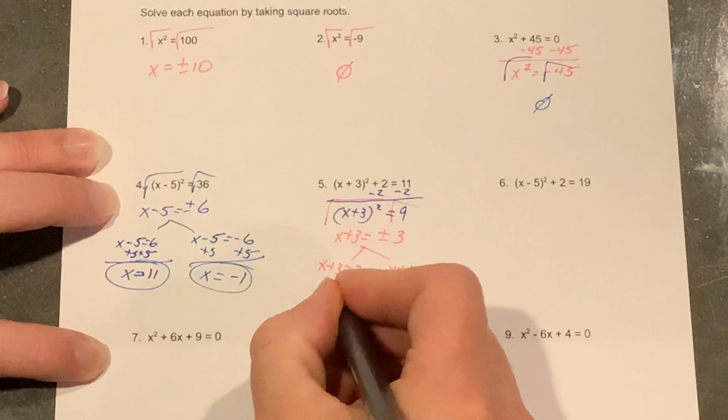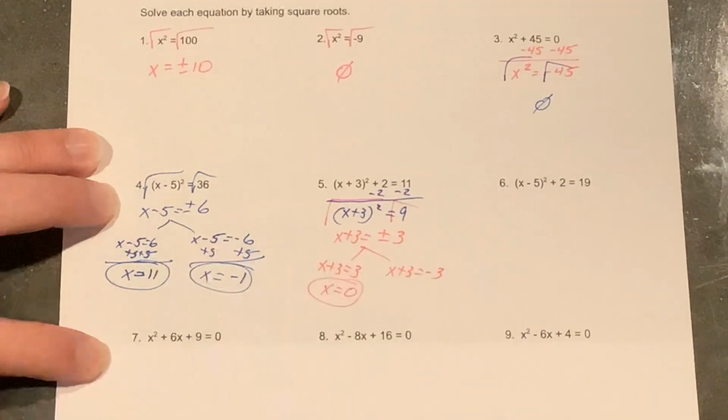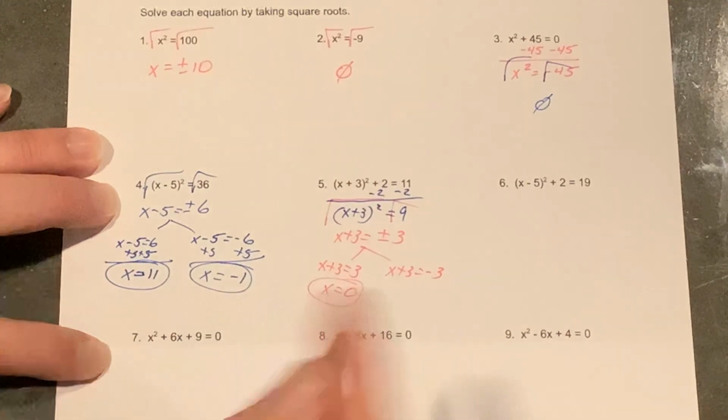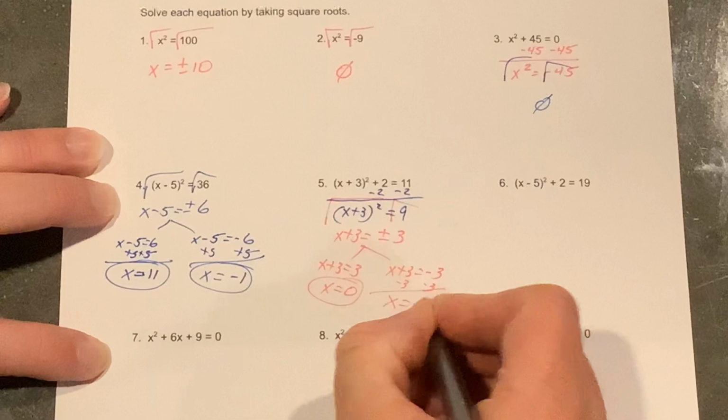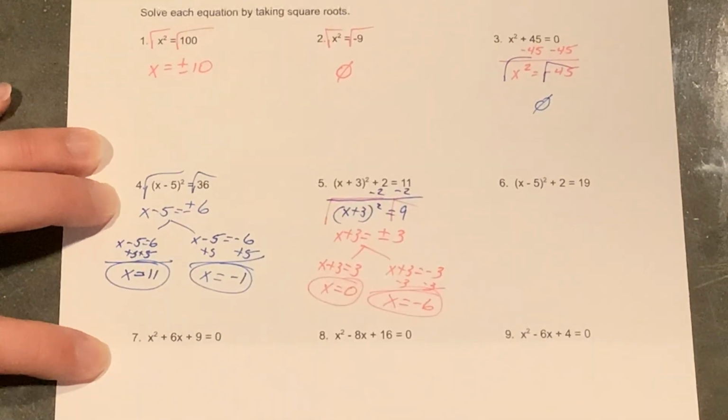Here we subtract 3 and we get x equals 0. That is a perfectly fine answer. 0 is a number. If you plug it in, it works. Okay? And then on this one, if you subtract 3, you get x equals negative 6. So 2 answers, 0 and negative 6.